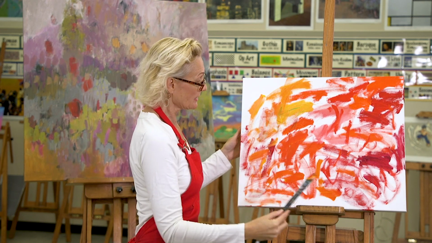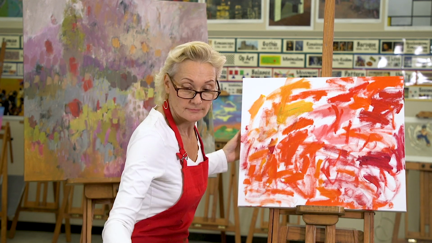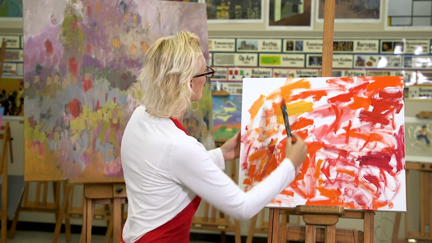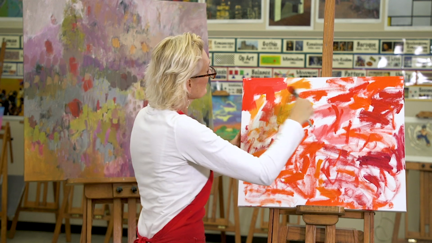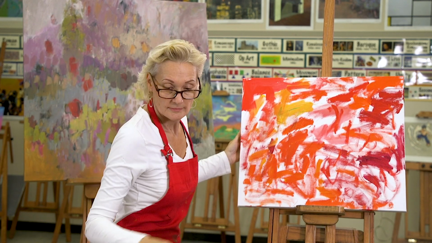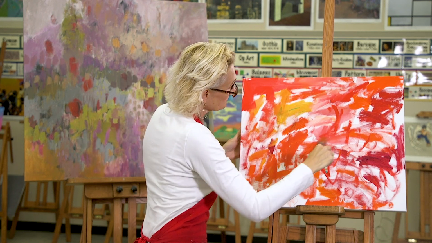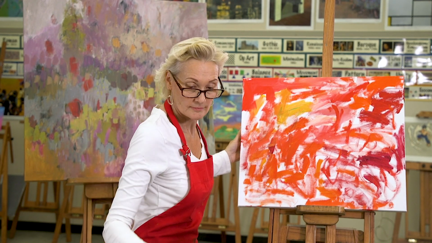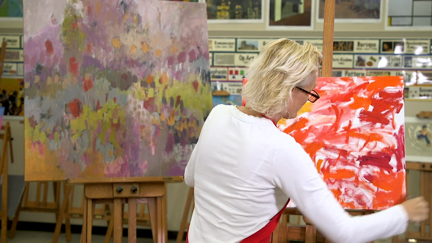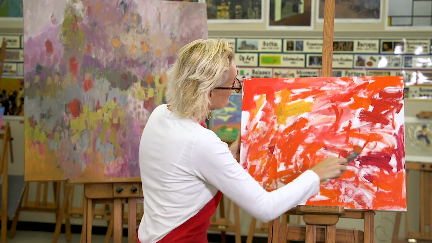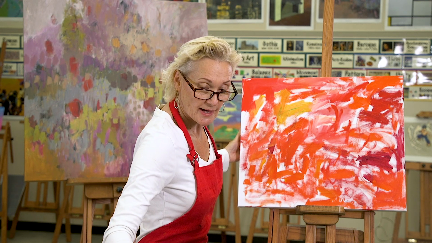This is going to give me a chance to really spread out the paint much faster. Just using up the last of it here.